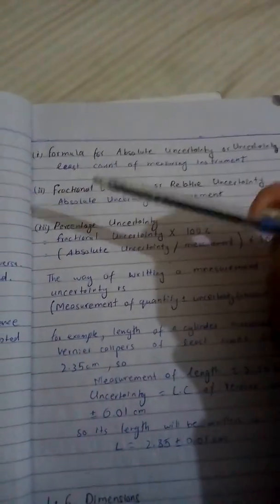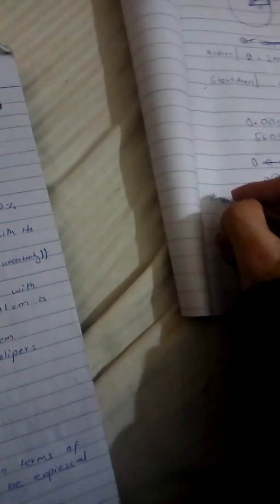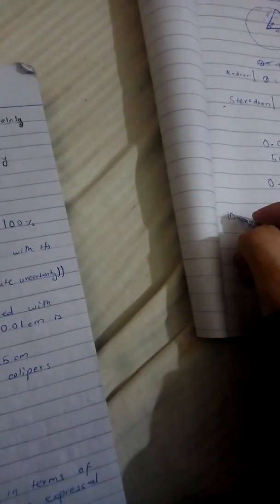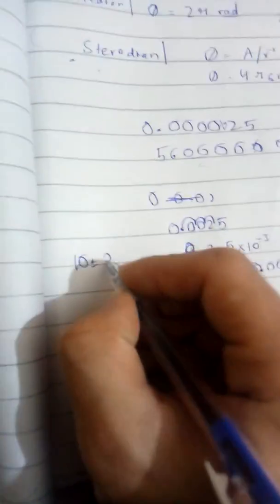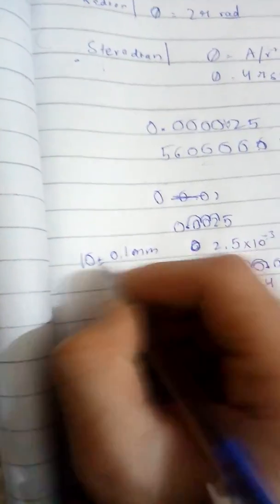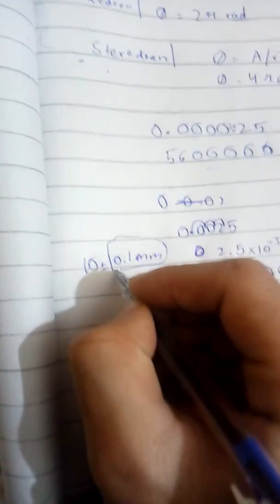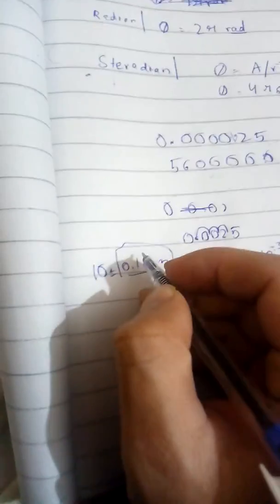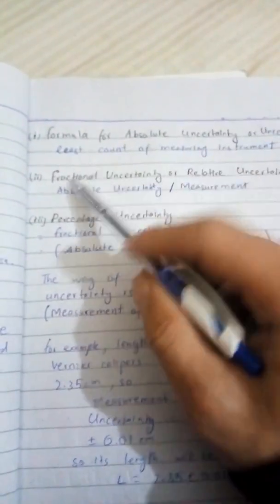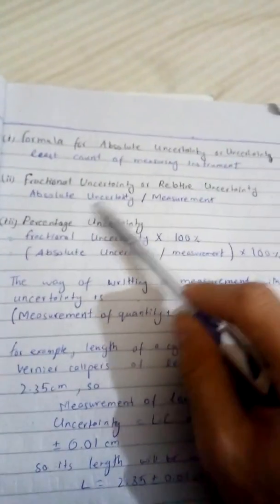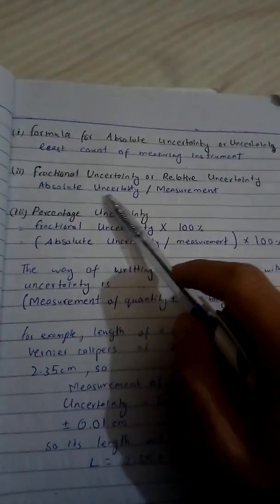For example, I told you to write 10 plus minus 0.1 millimeter. This is the least count of the instrument, and this is the uncertainty. This is the absolute uncertainty. You can get it by just looking at the least count of the measuring instrument. It will be given in the instructions.